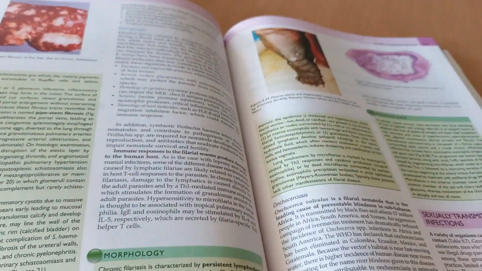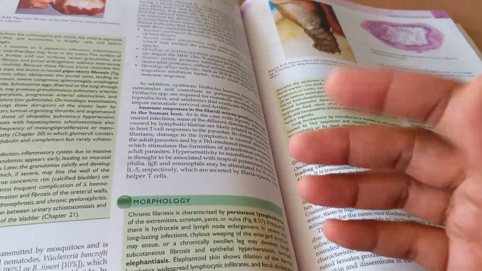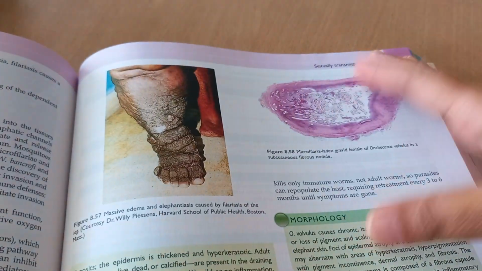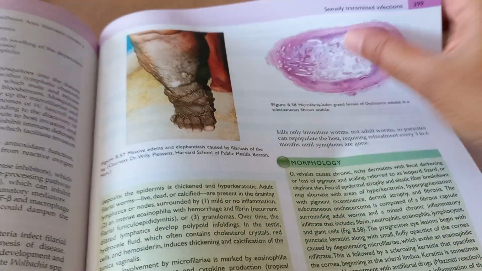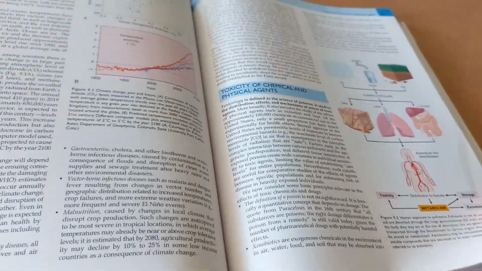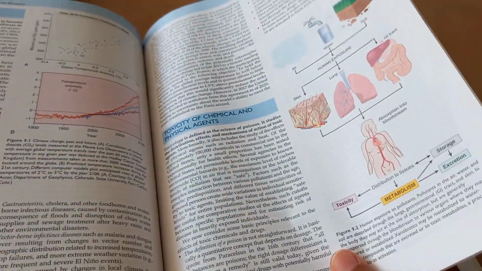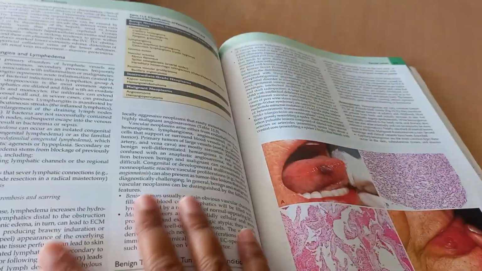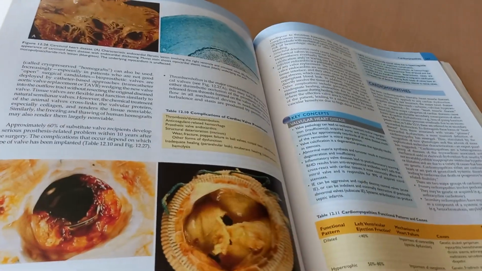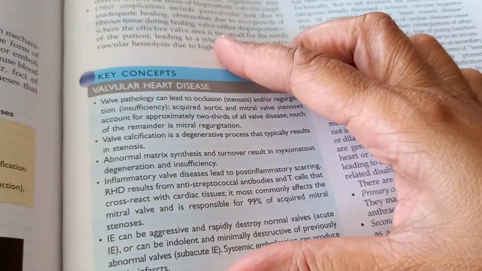They call it the pathogenesis, right? There is something called a gross appearance and a microscopic appearance. So both are there in pathology. They're telling you the key concepts here in a tabular format.